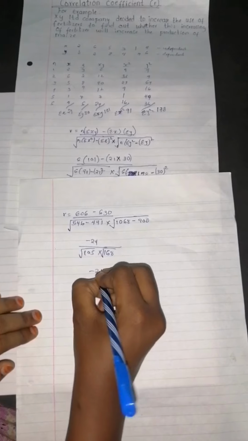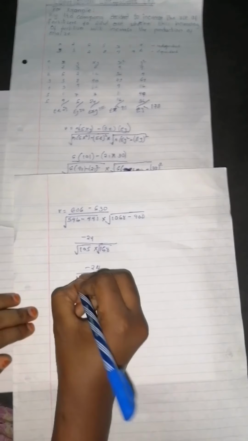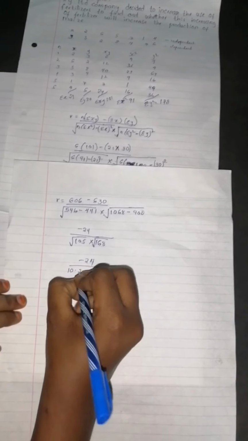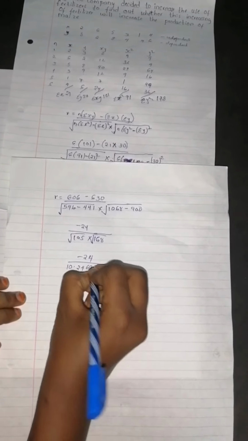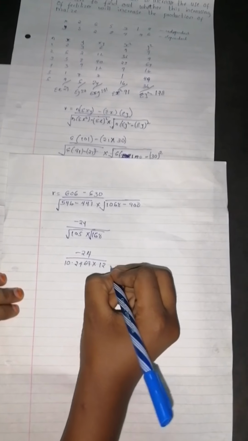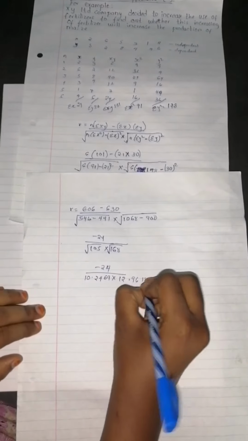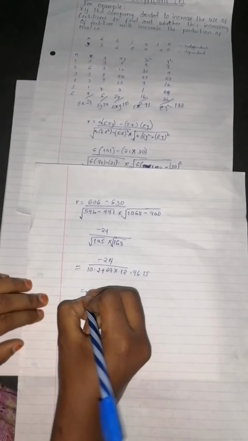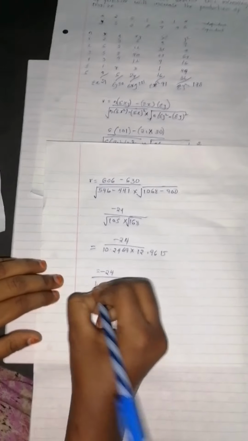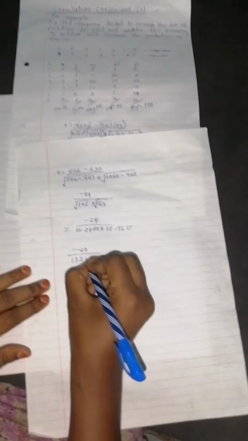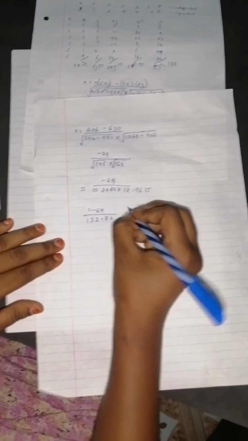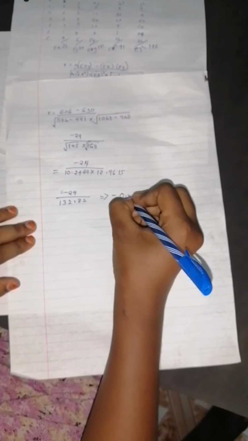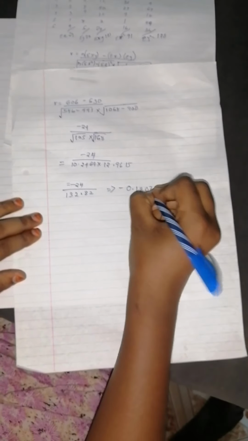Negative 24 over, after you take the square roots, 10.2469 multiplied by 12.9615. Negative 24 over 132.82, and this will be negative 0.1807.